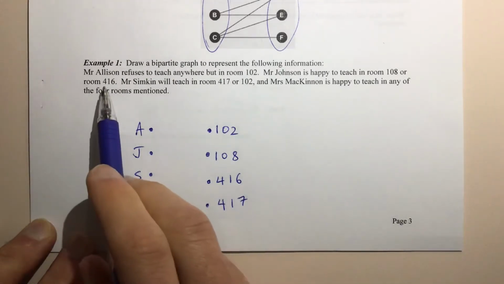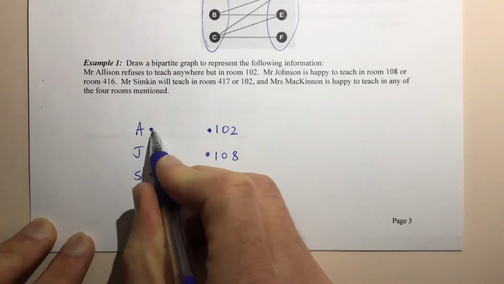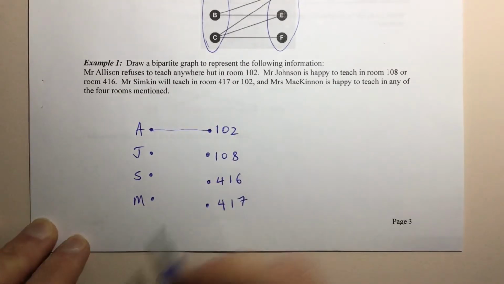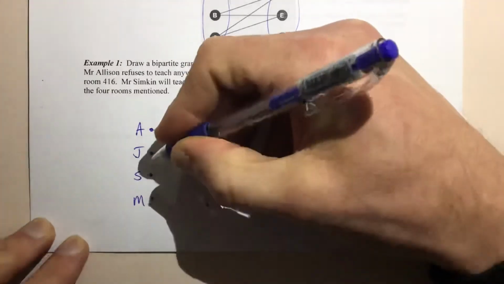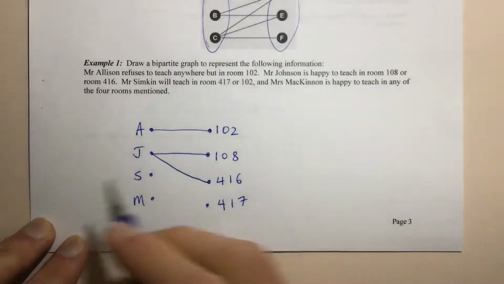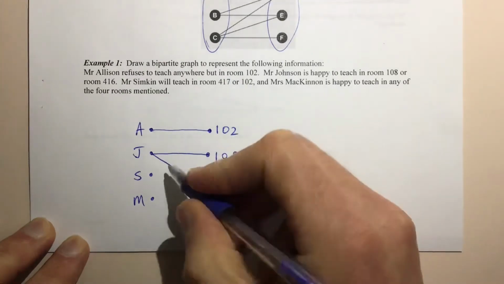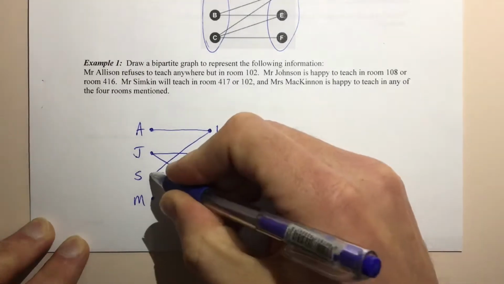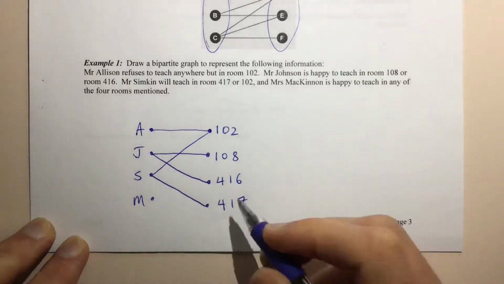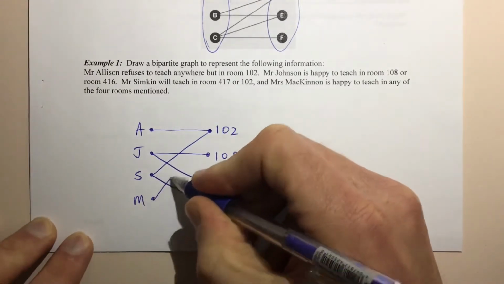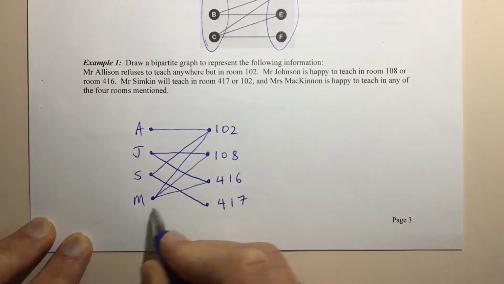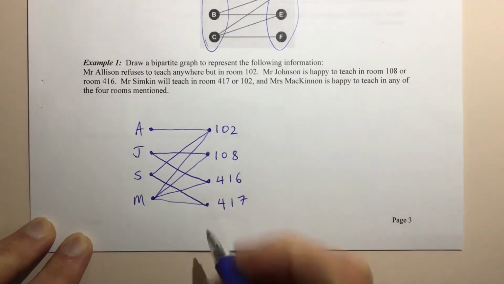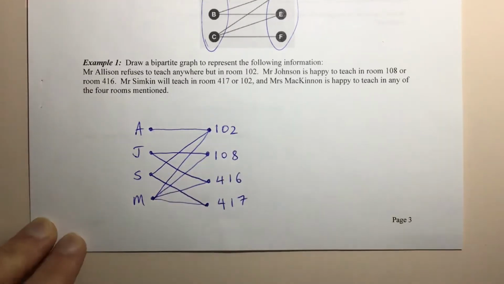In this case, the connection would represent which teacher is able to teach in which room. Mr. Allison doesn't teach anywhere except room 102, so we draw an edge from his name to room 102. Mr. Johnson was happy to teach in room 108 or 416, so 108, 416. Mr. Simpkin was 417 or 102, so 102 or 417. And Mrs. McKinnon was happy to teach in all of them, so she has four edges, one to each room. Then you could use this graph to help allocate teachers to classrooms. Maybe if you're doing the timetable for next year, you could use this to help work out which teacher should teach where.